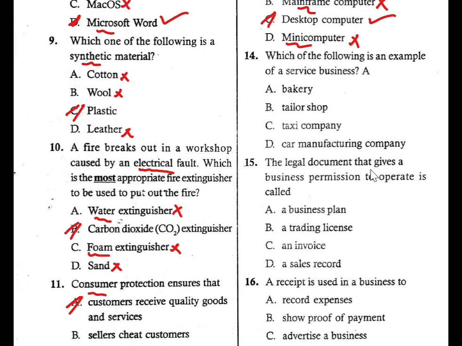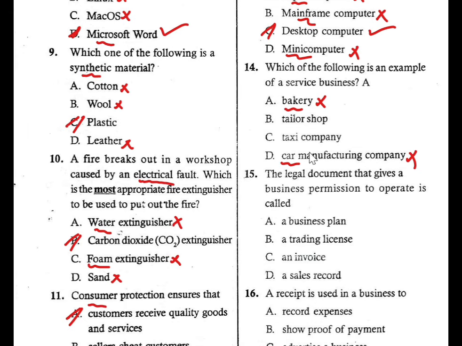So remember, a bakery, they manufacture baked goods. Therefore, this is not a service. If you go to the car manufacturing company, they manufacture cars. A car is a good, it is tangible, so it is not D. So we remain with B and C. Many people, I know, will say it is B, but it is not B. B, this one is hybrid.